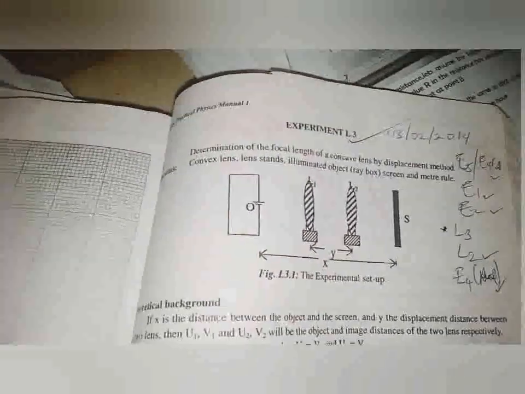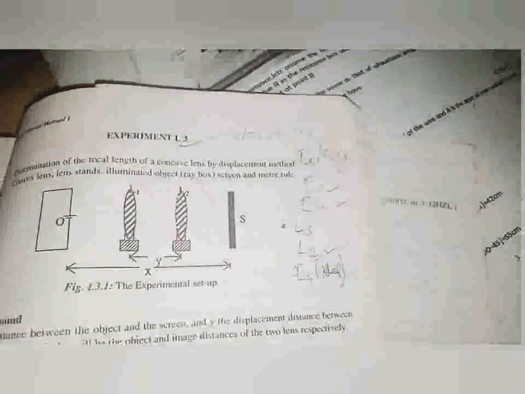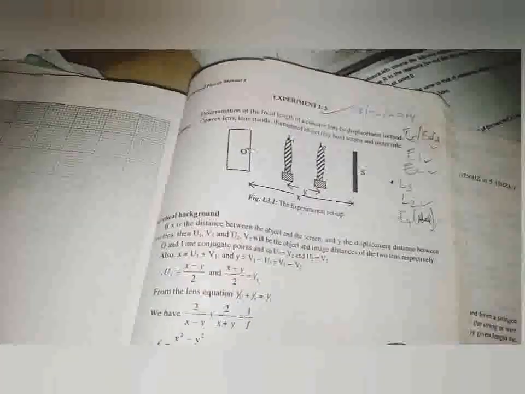All right, like I said, the numbering may not be the same, but I think I have a list of experiments that were done last session here: E5, E1, E2, L3, L2, E4. So you can see it there. I think these were some of the things that were done last session, 2022. So we have it here.